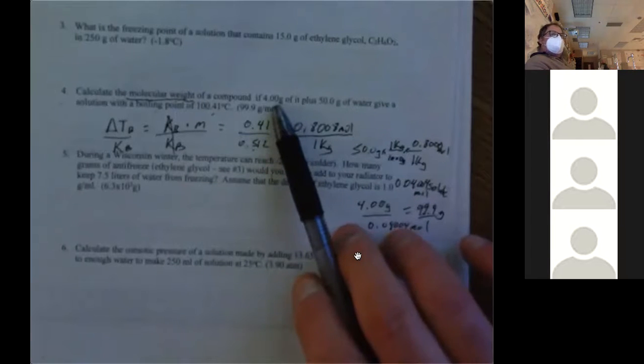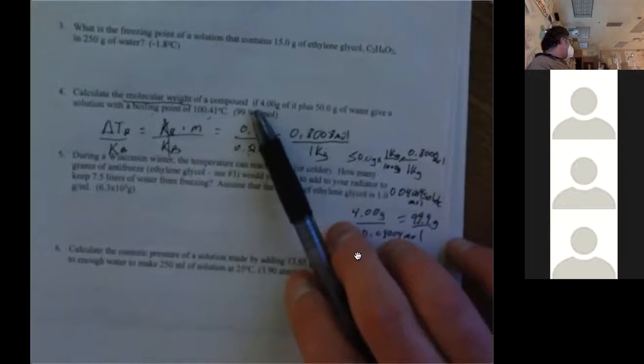Yeah, this is the moles of just the solute. Because we had 50 grams of water, and in that 50 grams of water, 0.04004 moles of solute were dissolved. And since 0.04004 moles of solute were dissolved, and that is equal to 4.00 grams of that same solute, by taking the grams that we have and dividing it by the moles, we can find the molar mass.